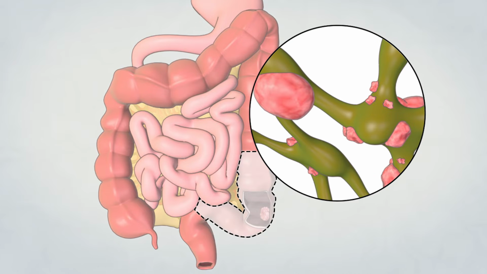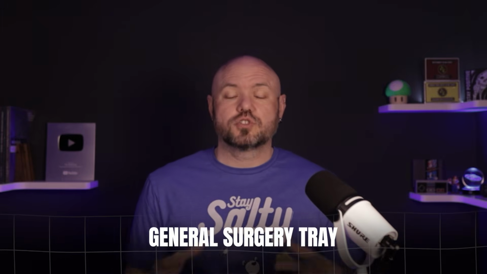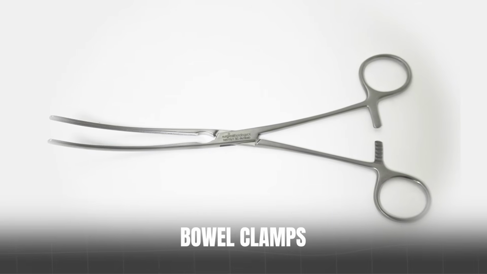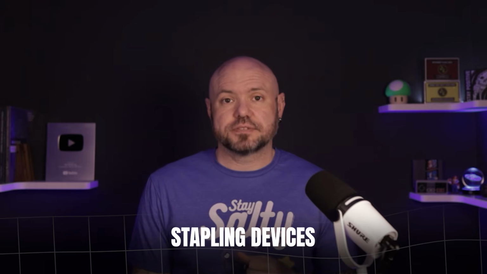The only thing that may be needed here for better specificity would be knowing which part of the colon might be taken out, such as the sigmoid colon or transverse colectomy. Generally, the instrumentation will be the same, so not too terribly important. Instruments needed is going to be something like a general surgery tray, which will contain bowel clamps and probably stapling devices for the intestines themselves.